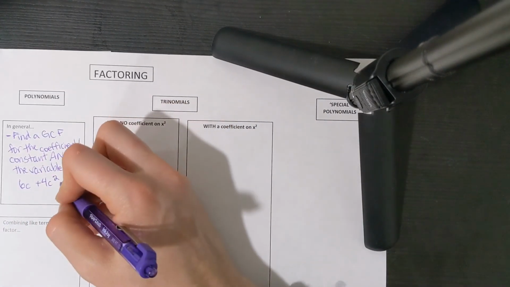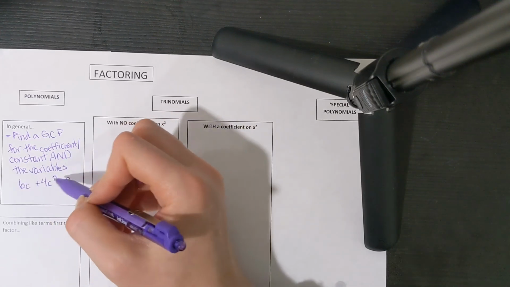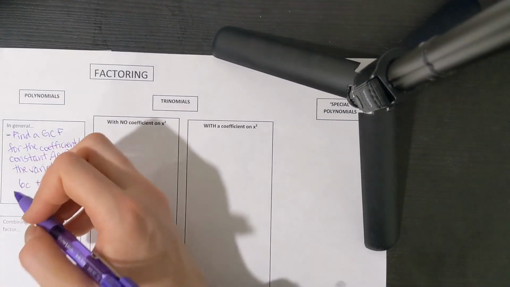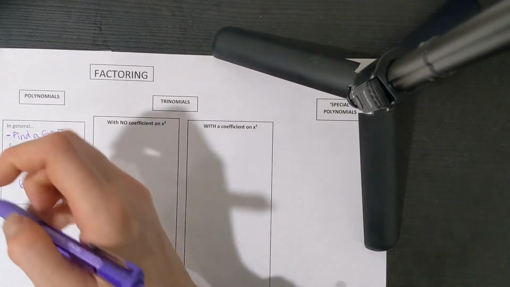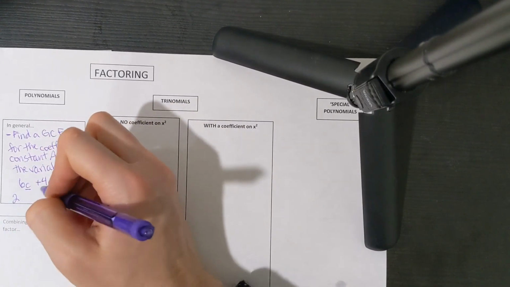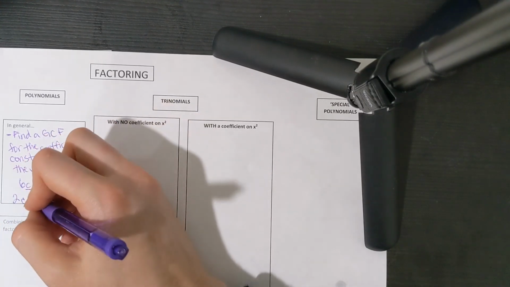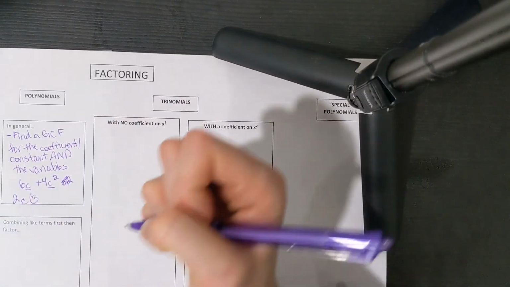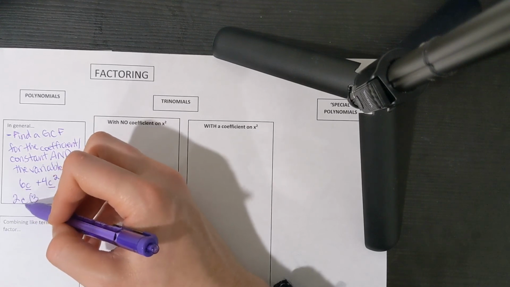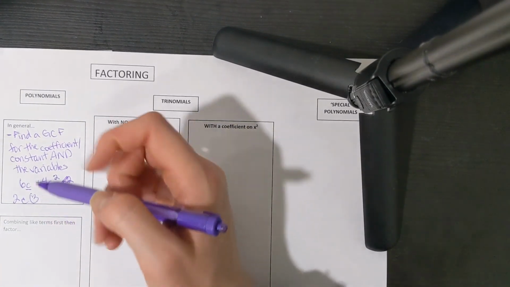I could take 2 out of, or divide out 2 from the 6 and the 4, but you don't want to forget about the variables. So I can also take c out here. So that leaves me with 3, because remember, what's inside the brackets is what you would multiply this greatest common factor by to get back to the original. So 2c times 3 would give me 6c.